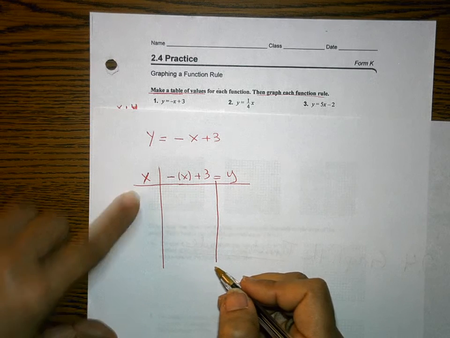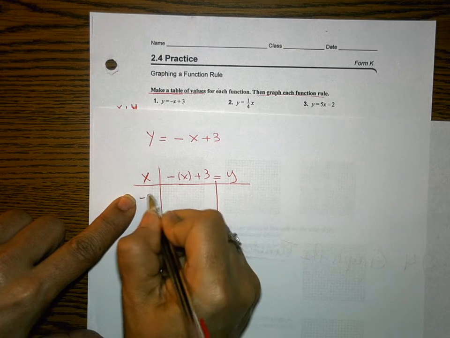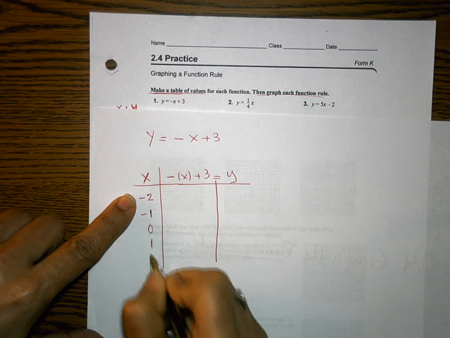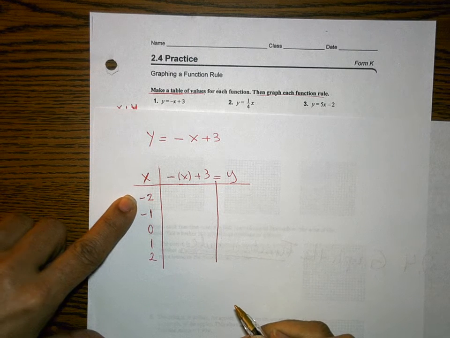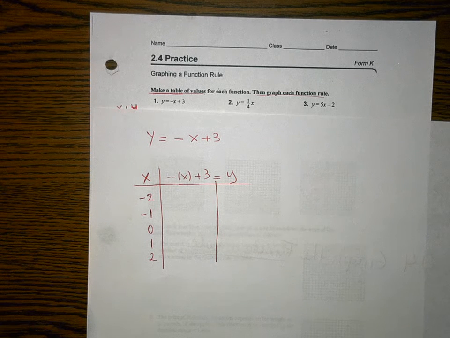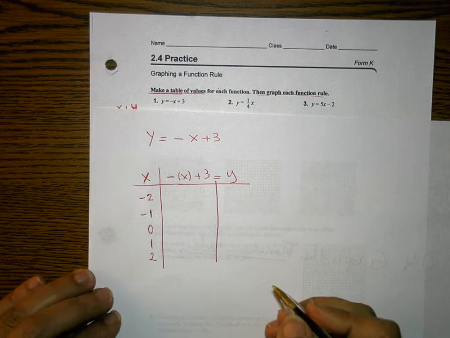So I recommend you pick a couple of negatives. I'm going to pick negative 2, negative 1, 0, 1, and 2. The reason why we pick negatives and positives is because we want to see the graph on both sides. We want to see some positive values and some negative values. We want to see what happens on both sides of the graph.